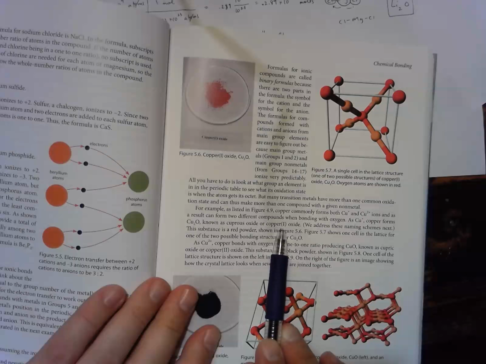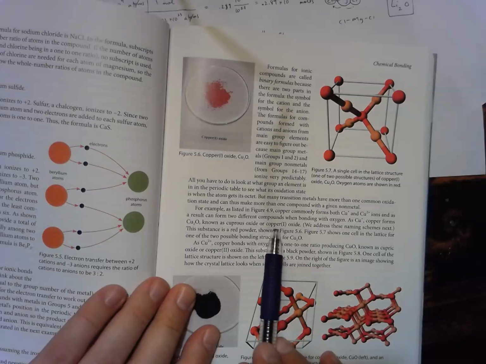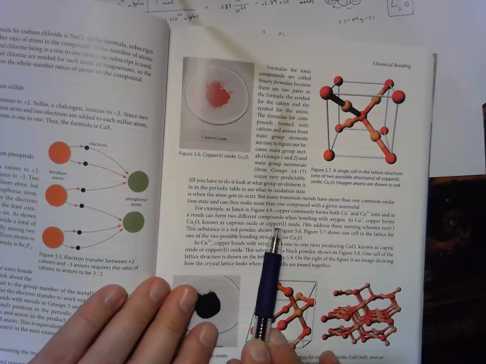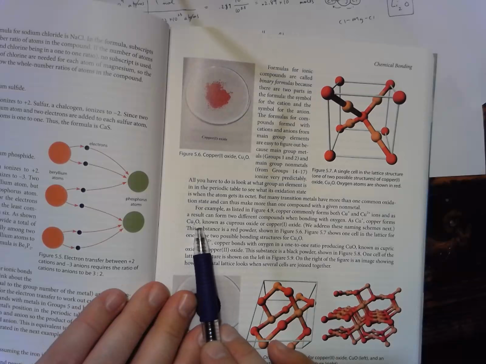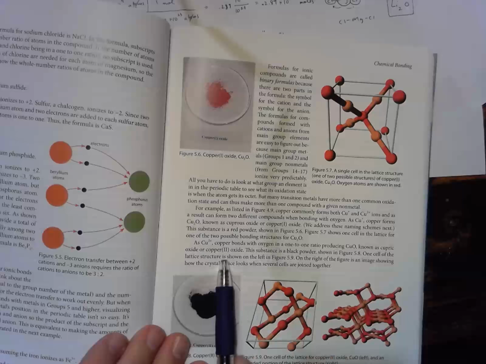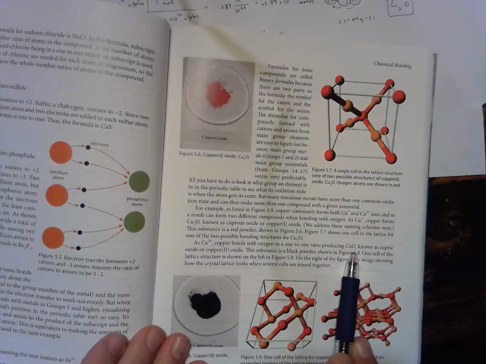Okay. Copper 1 oxide means that this copper has a +1 oxidation state. So it takes 2 of them to cancel out the 2- that the oxygen is. All right, and then we have an alternate situation, which we've got copper 2 oxide. Okay, and that means it's got a +2. So what does that mean? It's just going to be CuO, a +2 and a -2.